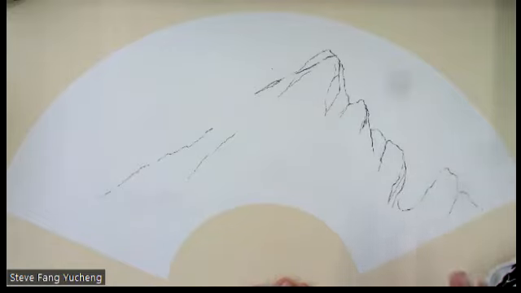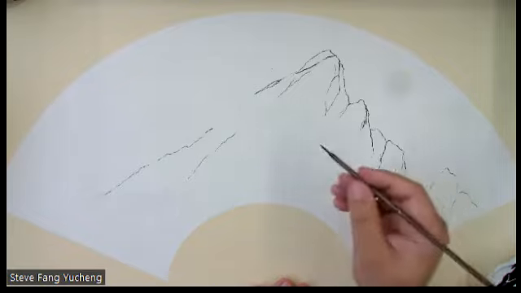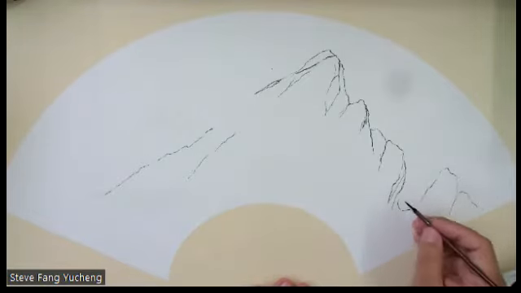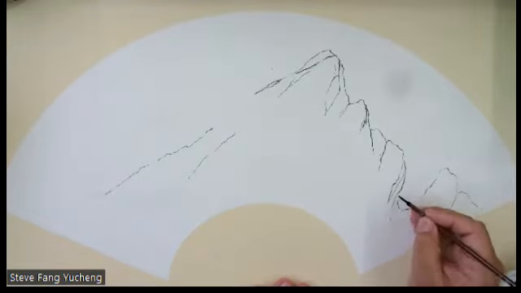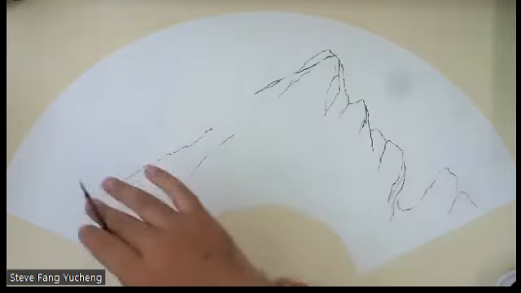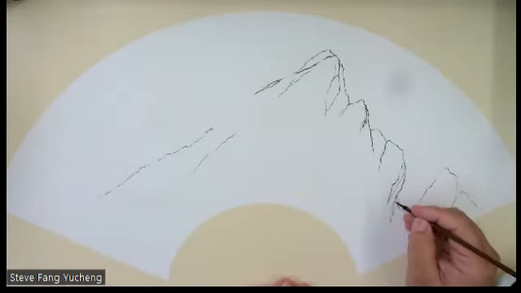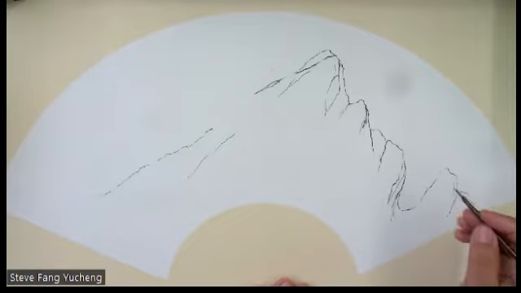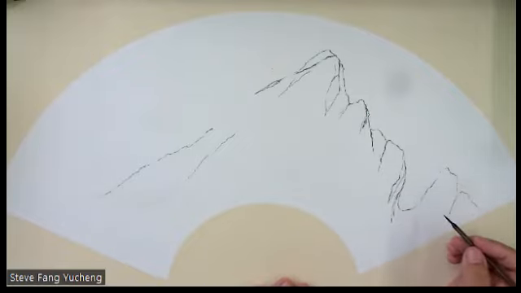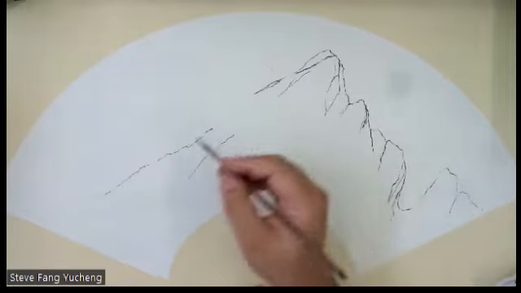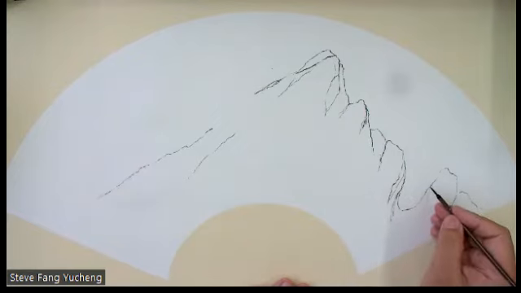Basically, we are drawing the structure for this part. As long as your lines have this type of crossing, it's okay how your lines go, because later we're going to apply lines for the shading. Essentially it's step by step.